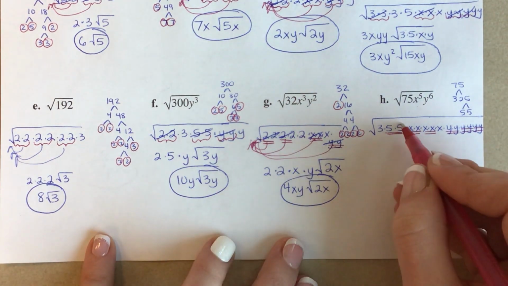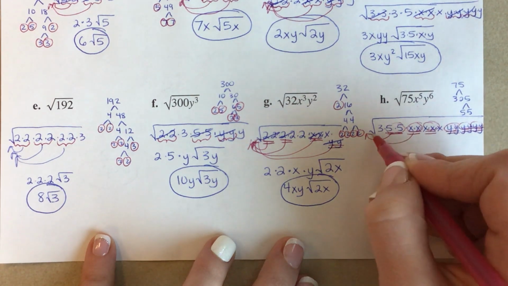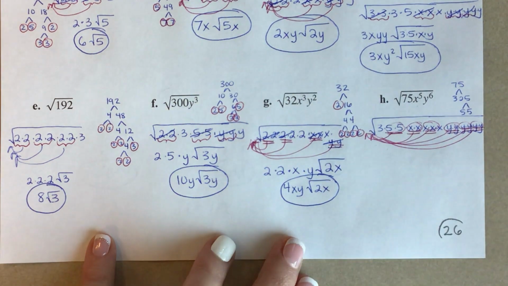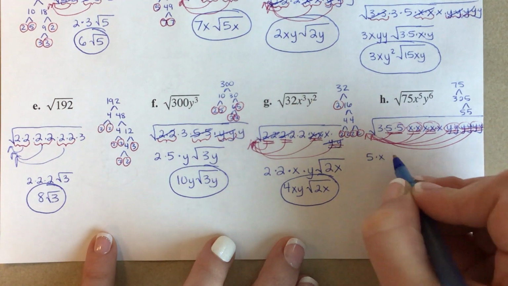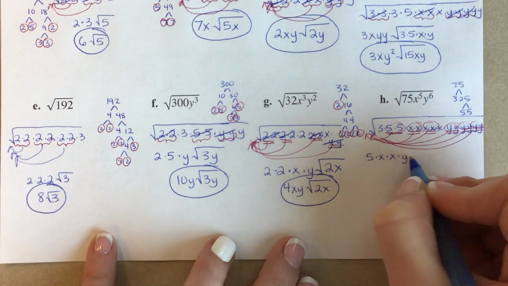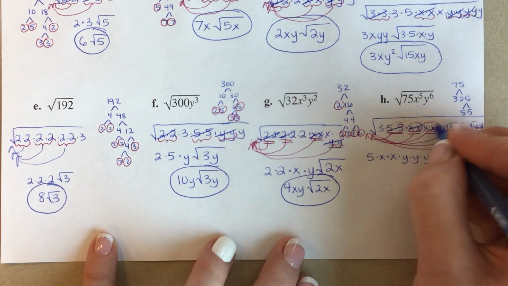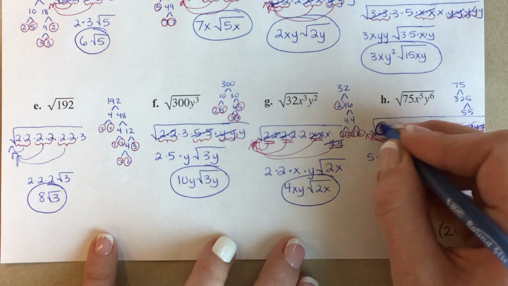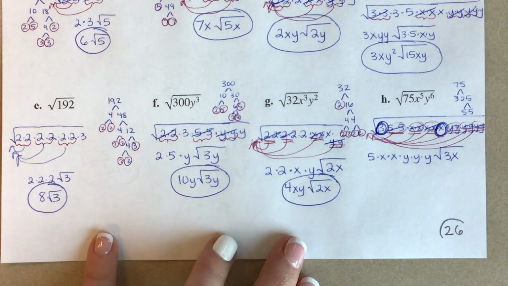So when I have a pair, I'm able to pull them to the front. So that 5 is going to the front, the x is going to the front, another x, a y, another y, and then another y. So I have 5 up front times x up front times x up front times y times y times y. And now I'm asking myself, what do I have left over? Well, it might be hard to find, but we do have a couple things left over. This x right here is left over, and this 3 right here is left over. So the 3 and the x have to stay inside the radical because they didn't have a partner or a pair to go out with.